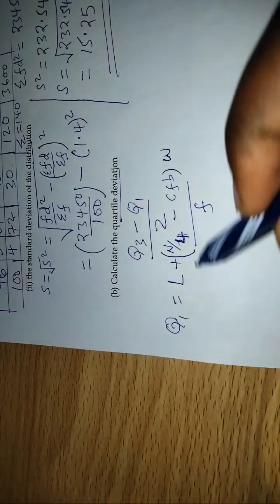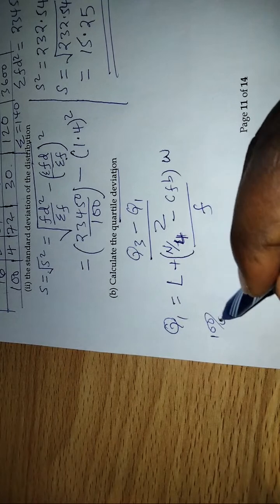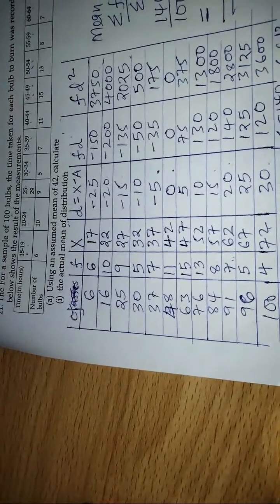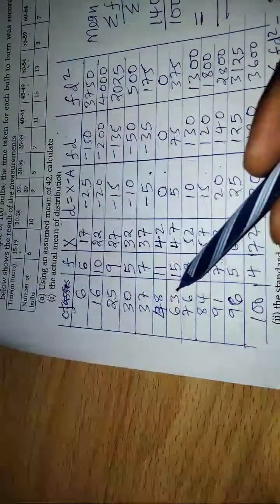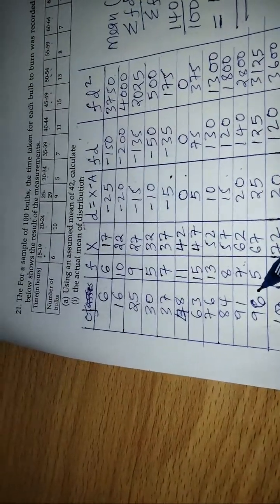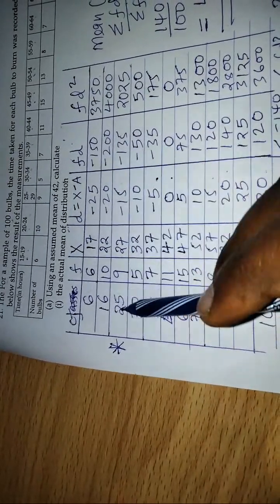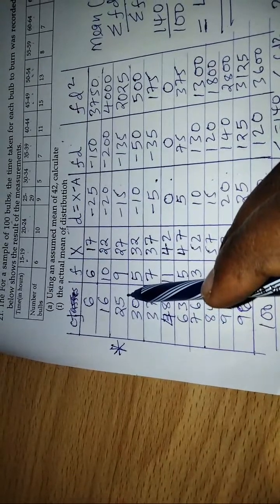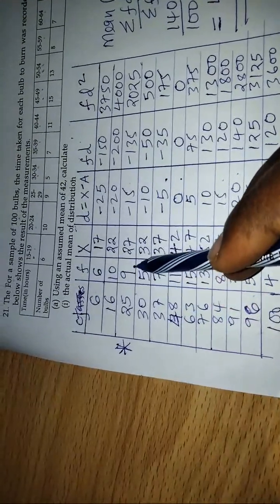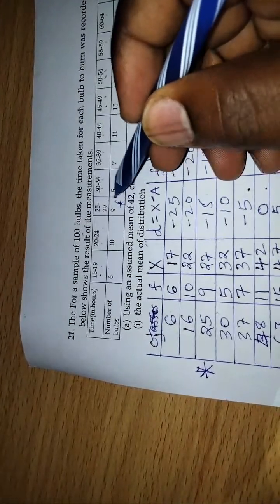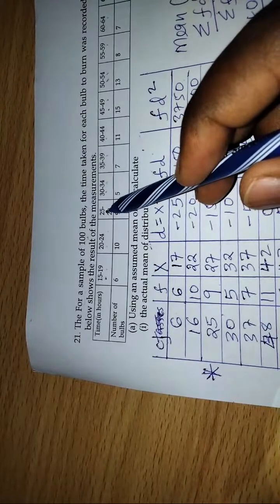The class having Q1 is the class with 100 out of 4. This is 25. So the class with the 25th bulb, because we are dealing with bulbs, the 25th, according to cumulative frequencies here, the 25th bulb is accommodated in this class. So this becomes our Q1 class, and it is the class with a frequency of 9. So this is the class, 25 to 29. So the lower boundary is 24.5.